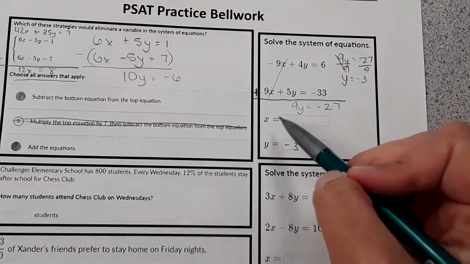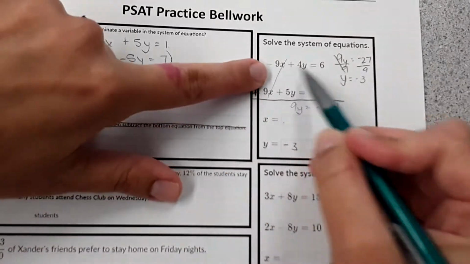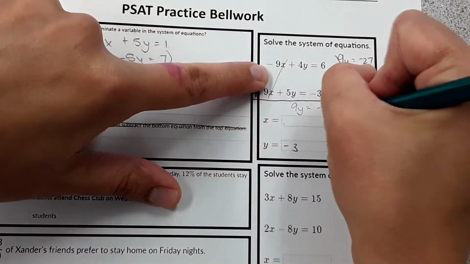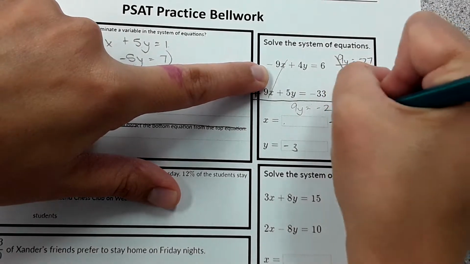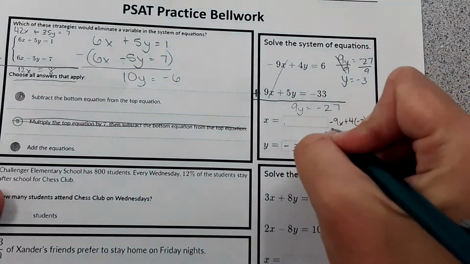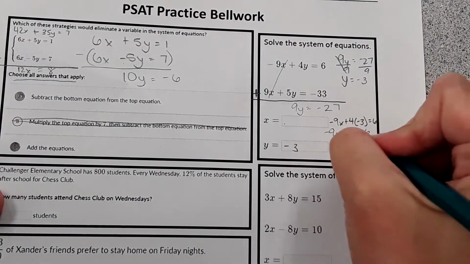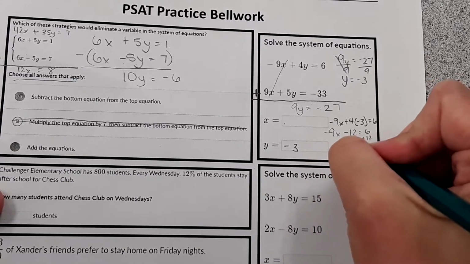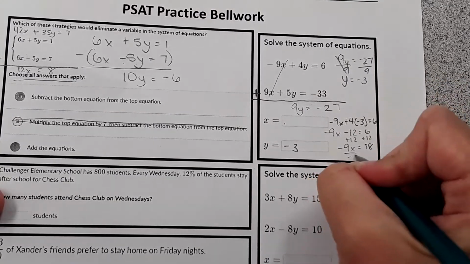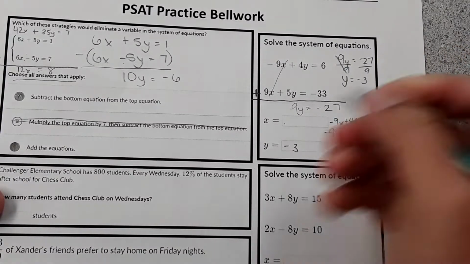Here we have another space for x. To find x, you can take the y and plug it into the equation and then solve for x. So negative 9x plus 4 times negative 3 equals 6. And I get x equals negative 2.